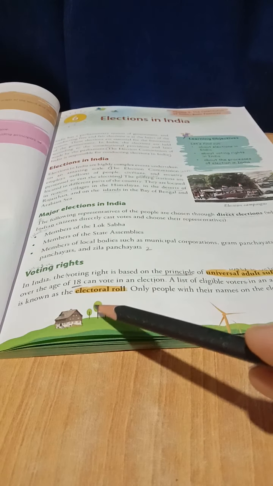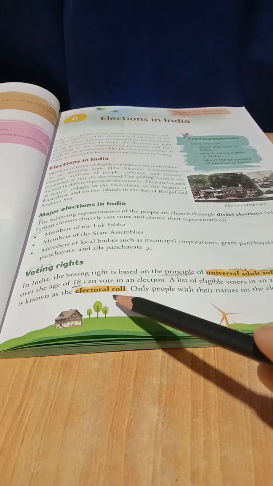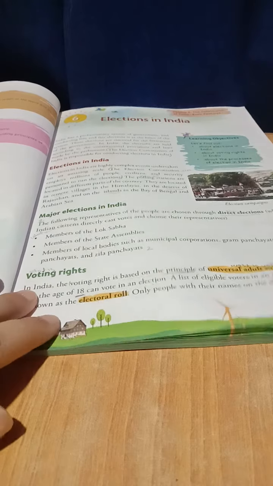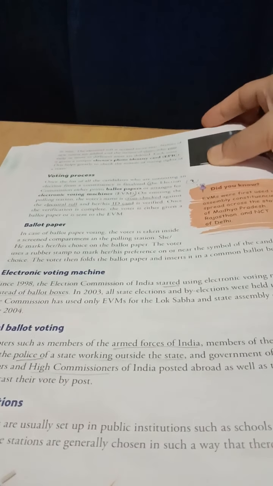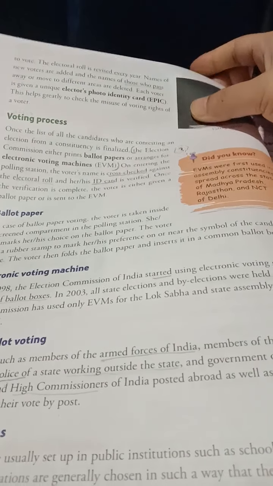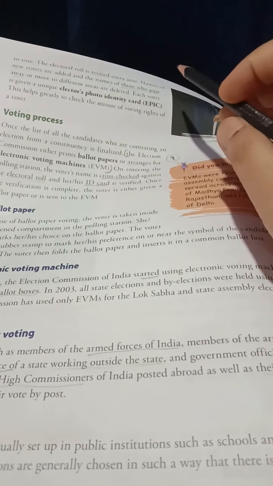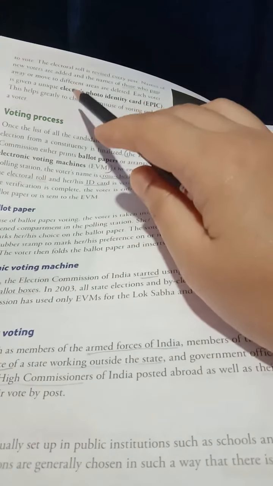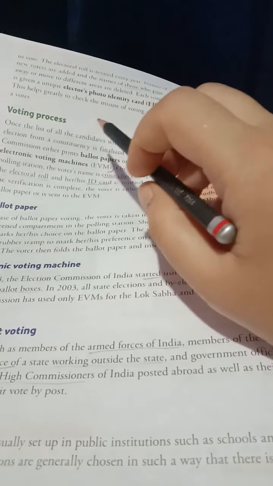Next, we will learn what is an electoral roll. A list of eligible voters is known as an electoral roll. Here we see that this electoral roll is revised every year. Why is this list revised every year? They add new voters' names and delete the names of the voters who have passed away.